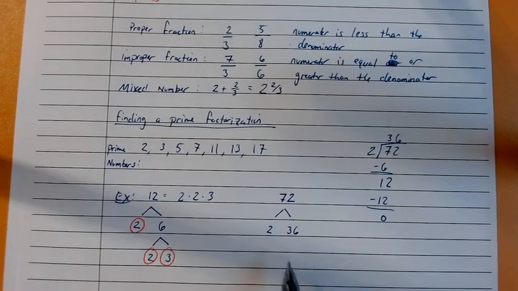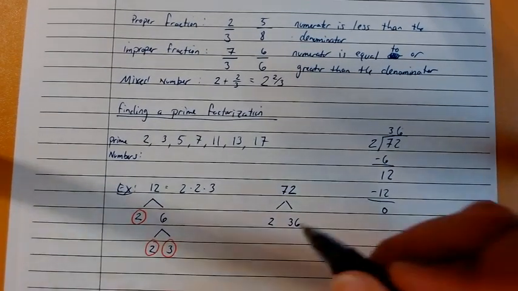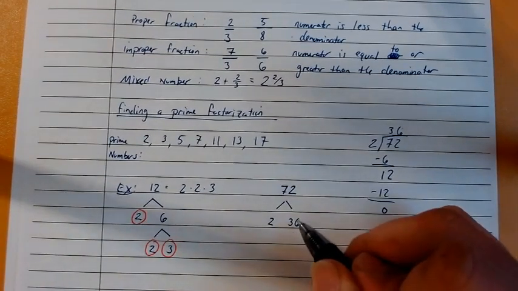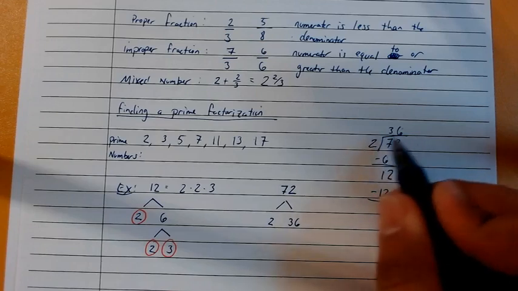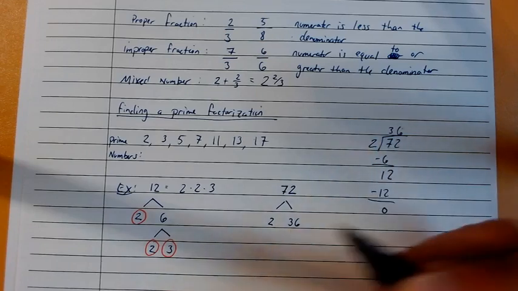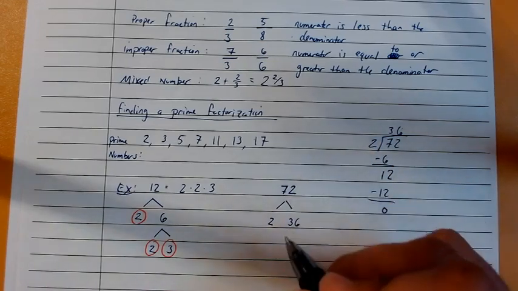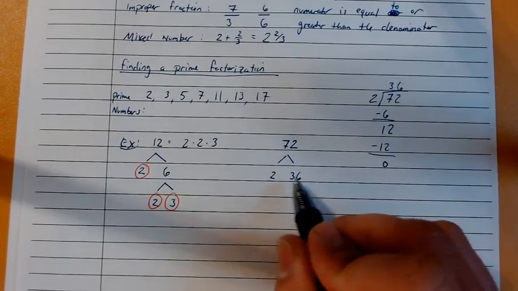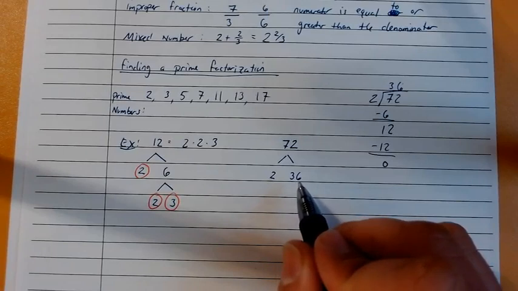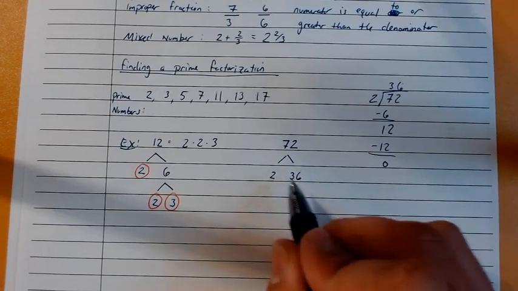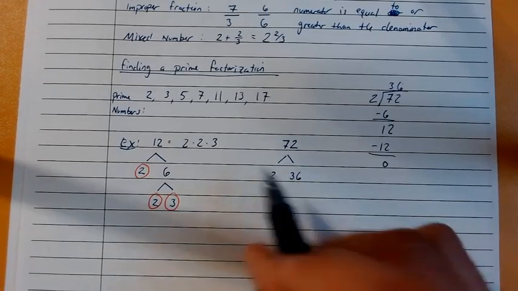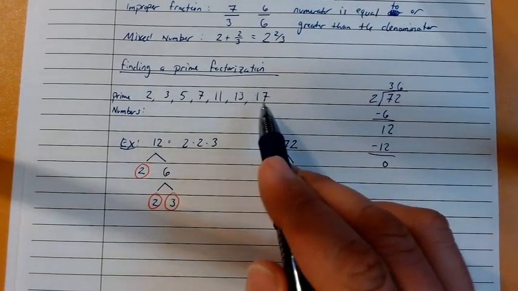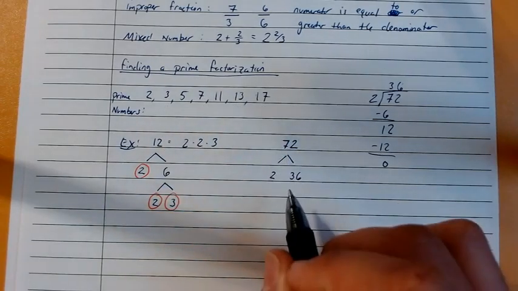It's on that list. 36, again, it ends in 0, 2, 4, 6, or 8. So we know it's even. So we could say 2 times, well, again, you can do the division. Or if you know it's 2 times 18, that's fine. You do 2 times 18. Now, you might say, well, what if I didn't use 2 and 18? What if I think of 2 other numbers besides the one you thought of? That actually is fine. It doesn't matter what numbers you use. All that matters is that you continue until you get a prime set of numbers. We'll see that here in just a moment.